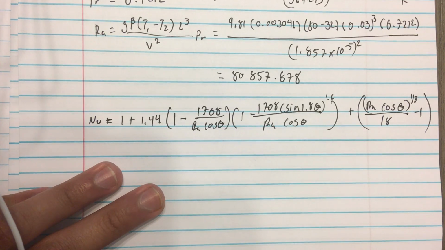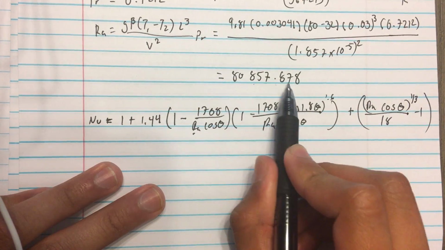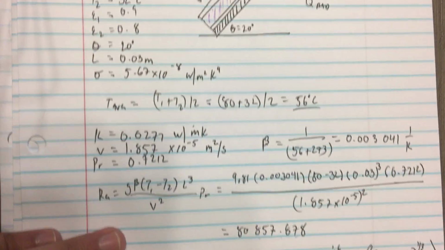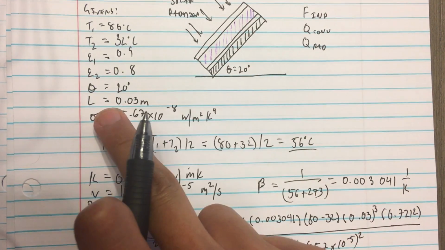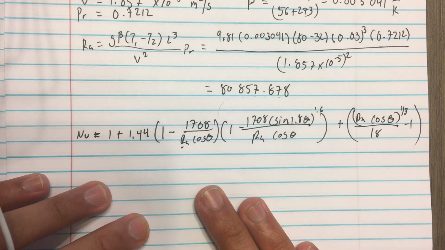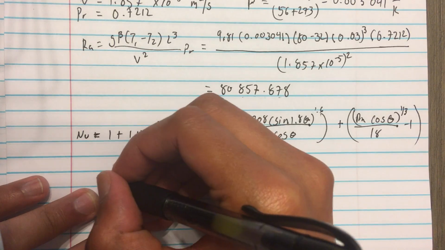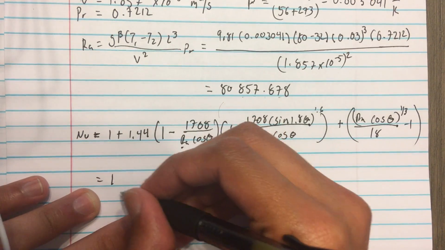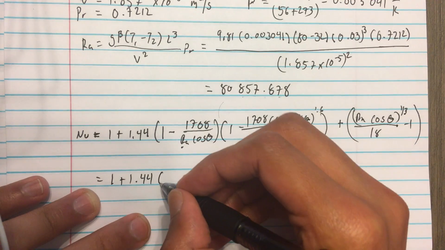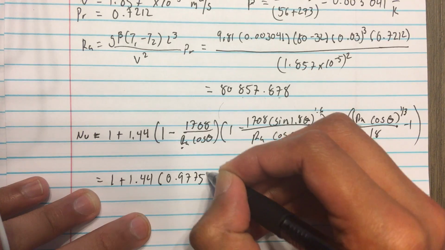Now, we plug in the Rayleigh number with 80,857.878 and theta with 20 degrees, which we got from up here from the given. I don't want to rewrite this whole thing out, so I'm gonna get 1 plus 1.44, and then this will end up equaling 0.9775.